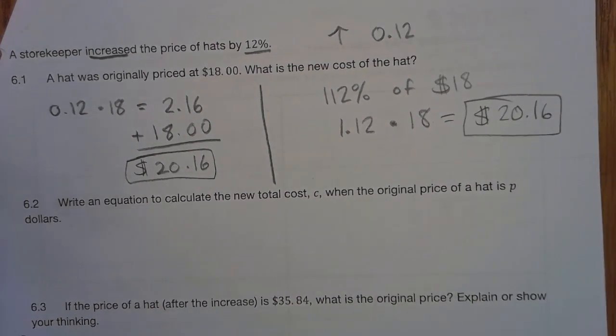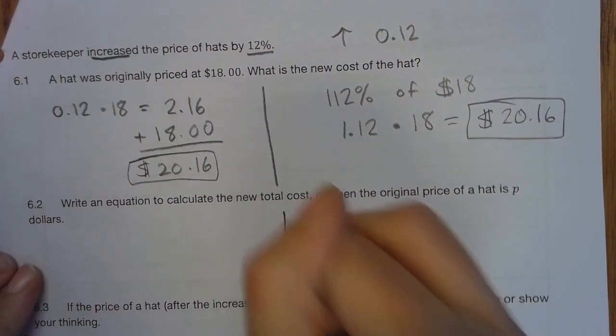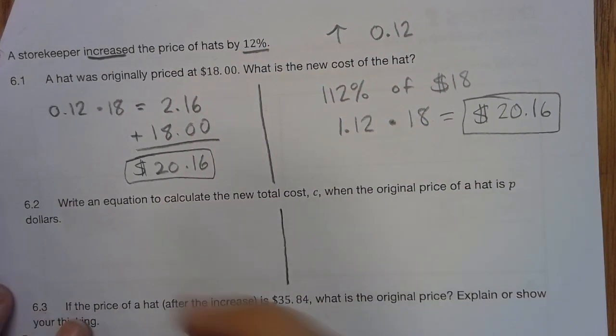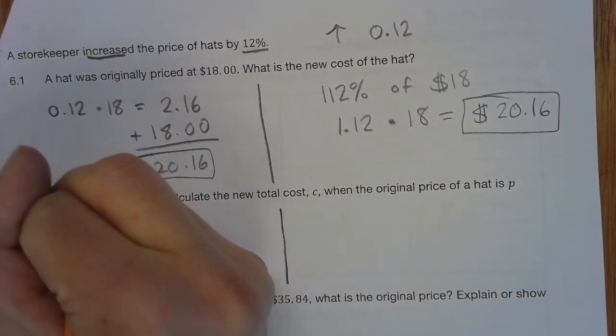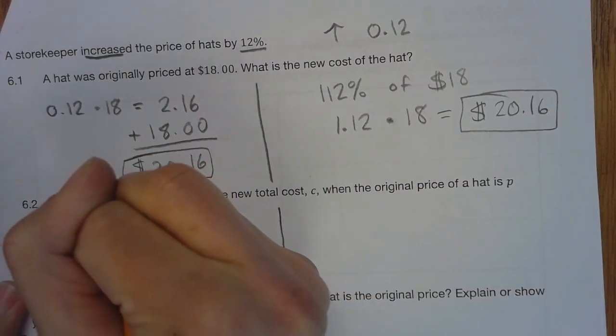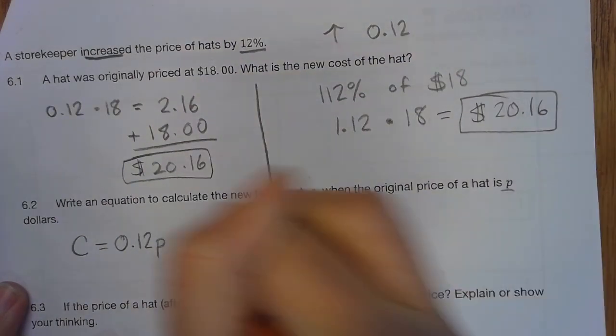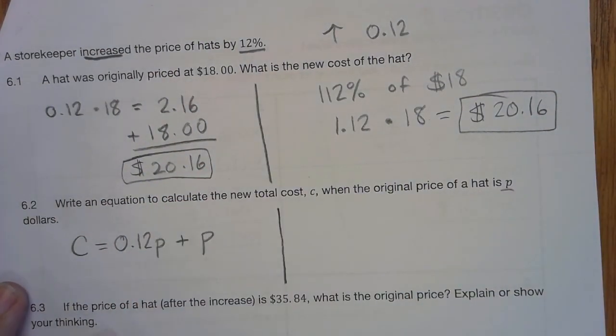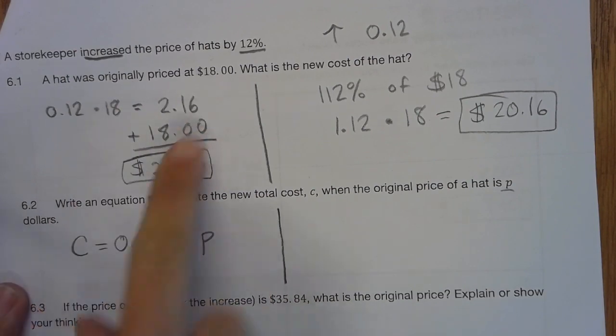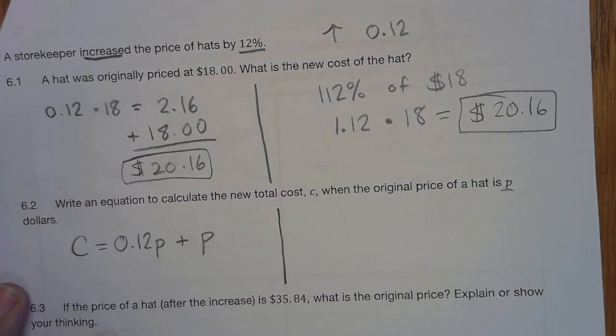When it comes to writing an equation, now we're representing this generally. Write an equation to calculate the new cost C when the original price of a hat is P dollars. We could write two different equations based on this. Using this strategy, the new cost equals 0.12, 12% of the original price, then we add the original price. So it's just what we did here, except now we're using P for 18, because that's the original cost.